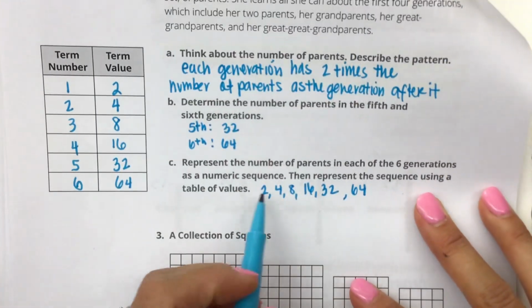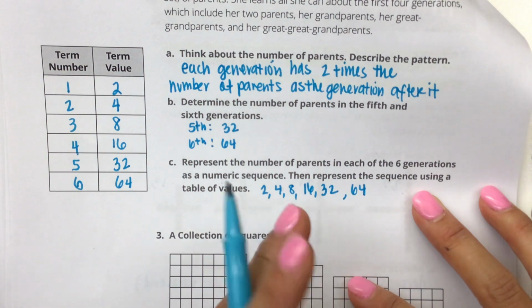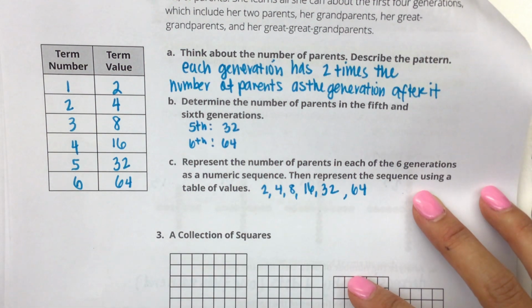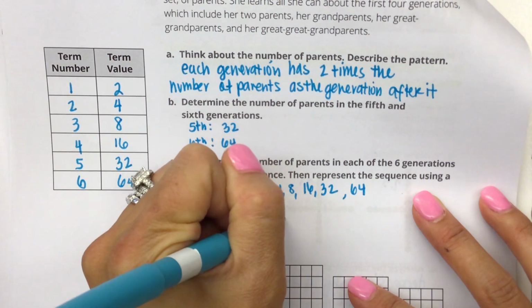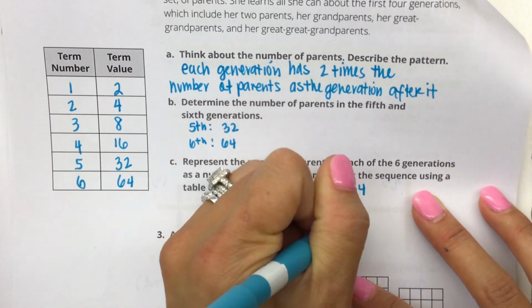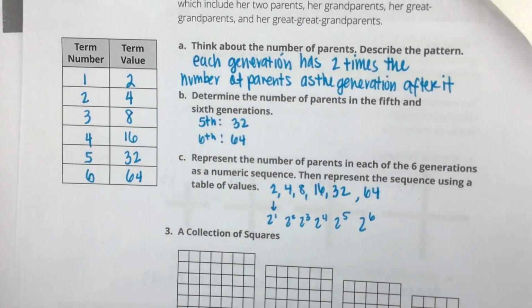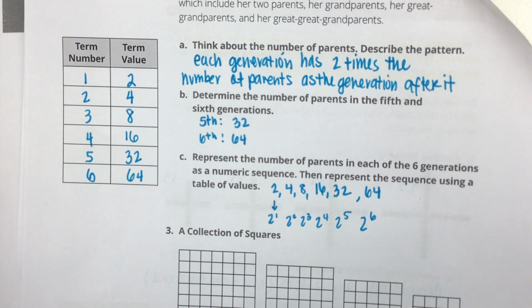Did anyone notice a pattern here? So it looks like you're multiplying by 2, and if you think back to our unit with exponents, this could actually be 2 to the 1st, right? And then 2 squared, 2 cubed, 2 to the 4th, 2 to the 5th, 2 to the 6th. So if you wanted to later, this is not part of the question, but if you wanted to know the 10th generation, you could do 2 to the 10th.